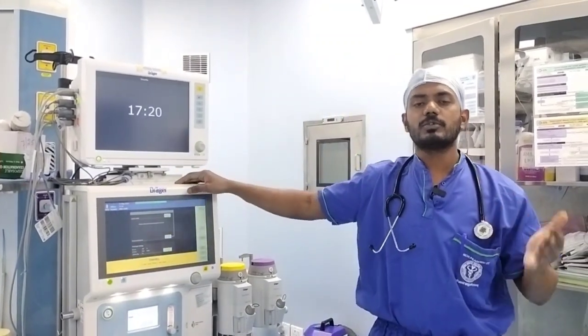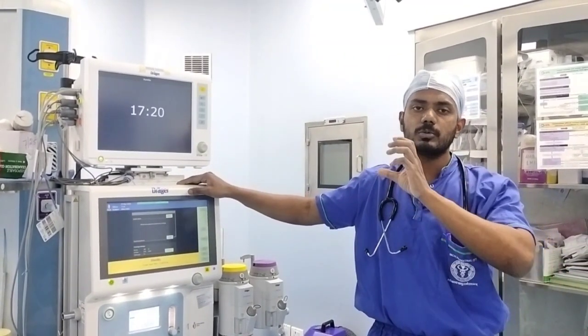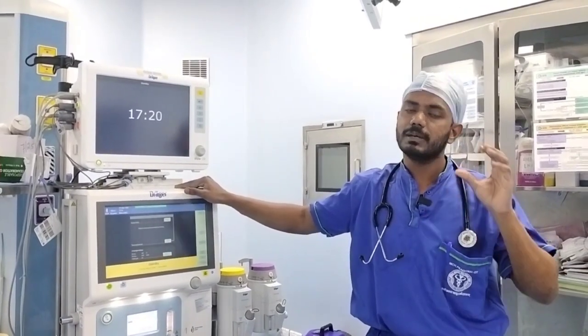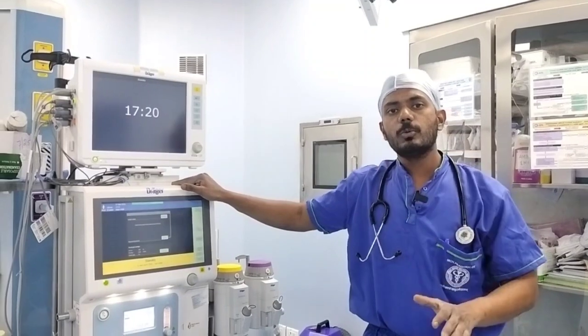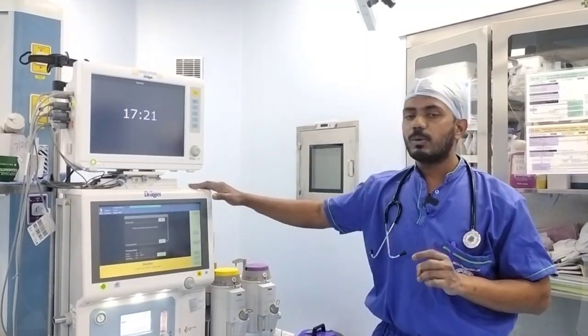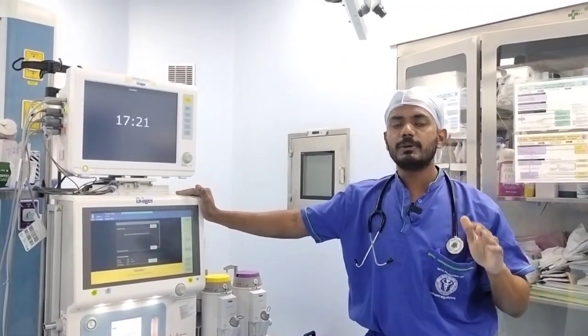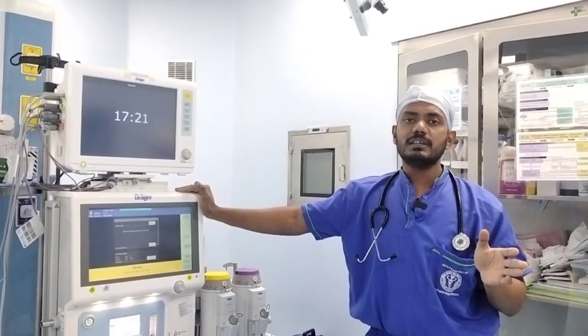Whatever monitor is needed for BP, if you want to secure an invasive line, or if you want to give some drugs to pick up the BP, you need specific kinds of lines, bigger lines. All these things you do during the time of induction itself, after induction, before maintenance, so that you are prepared for the surgery to take place. Once the maintenance is going on, the surgeon will be performing the surgery. Once the surgery is done, you have to titrate all your drugs.